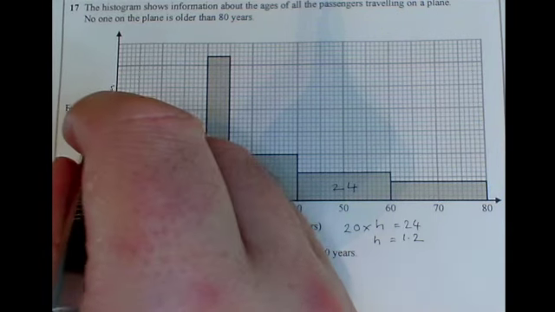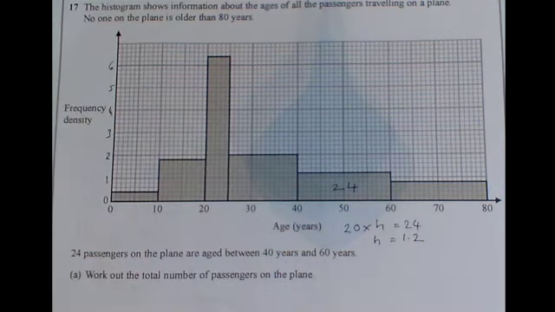And now that I know that, I can work out the entire number of passengers by working out the area of every single rectangle. So this one's 10 wide and 0.4 high. The next rectangle is 10 wide and 1.8 high.